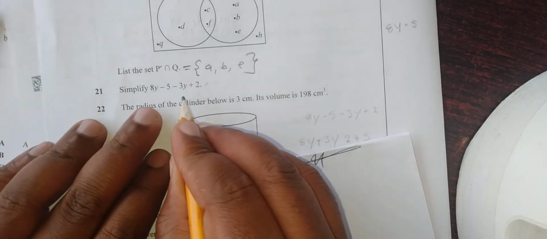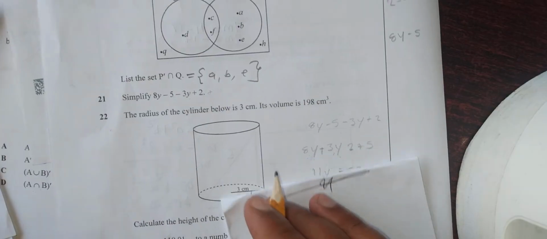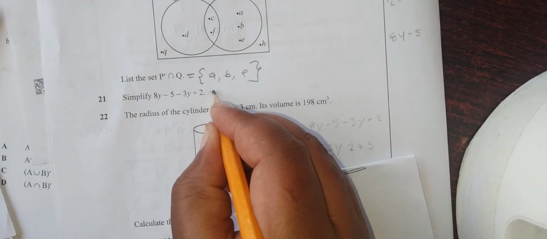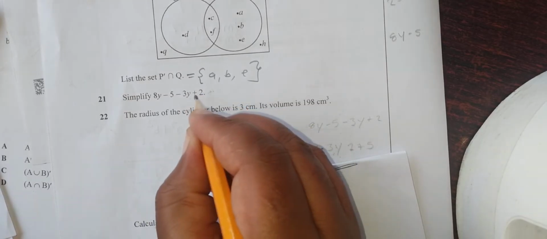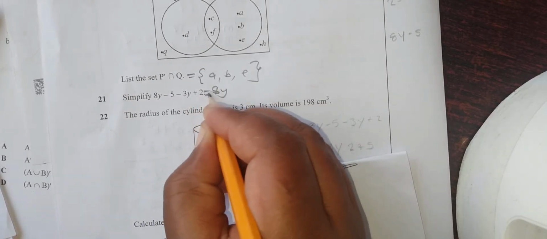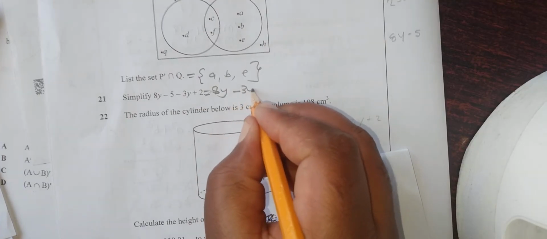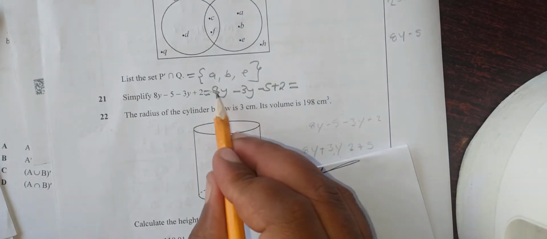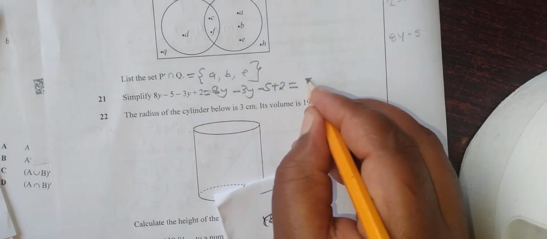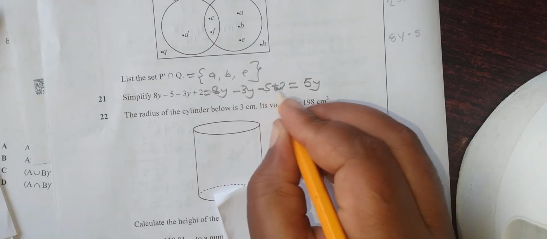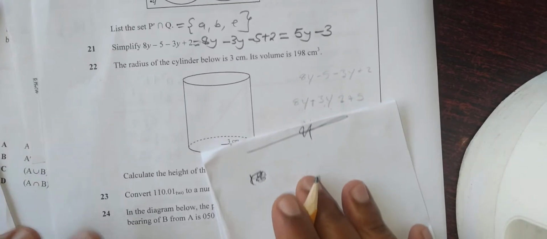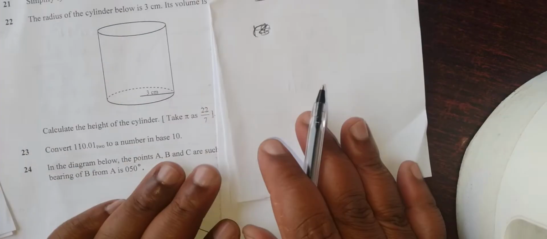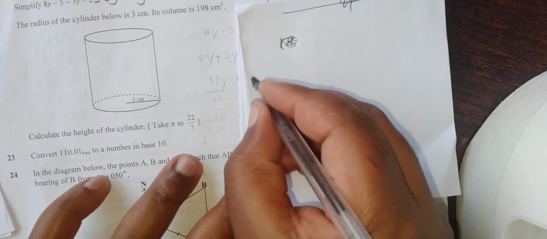Simplify this one. Okay, how do we simplify it? You're going to say, we group the terms. 8y minus 3y, the negative 5 plus 2. Okay? 8y minus 3y, it is 5y. Negative 5 plus 2 is negative 3. That one is your answer. Then for question 22, allow me to calculate it on a paper here.